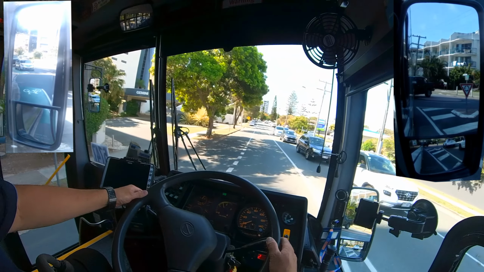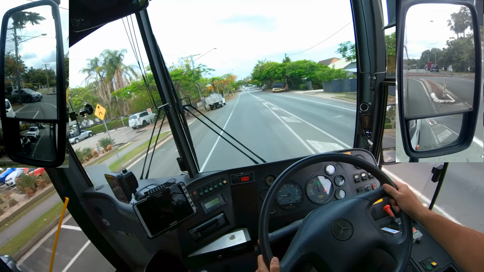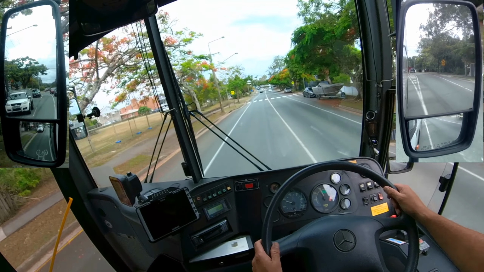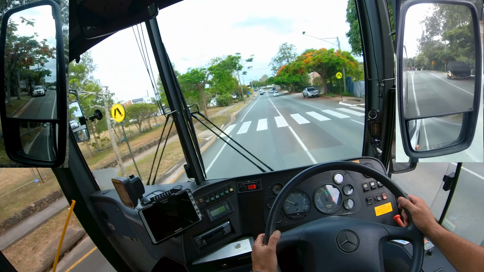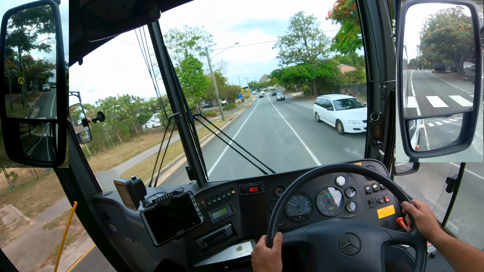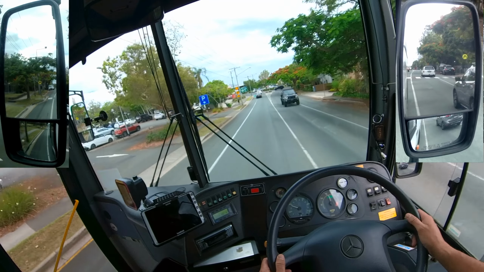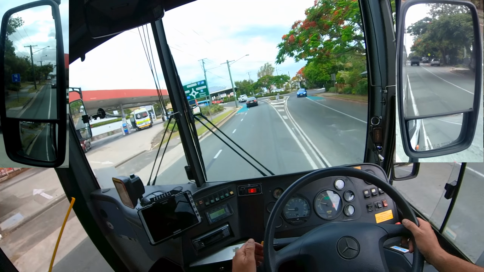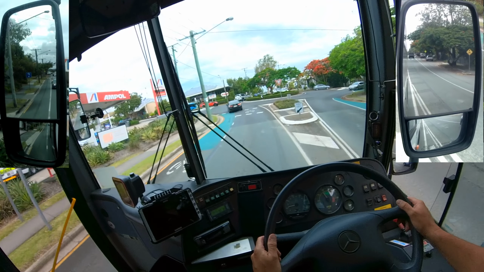When I turn right at a roundabout, I use the same approach regardless of the size and shape of the roundabout. As I approach the roundabout, I indicate to the right and stay to the right of my lane. This provides enough space for me to move to the left as I enter the intersection, reducing the chances of the back wheels clipping or mounting the left curb.